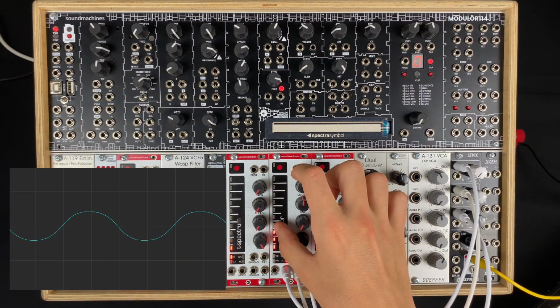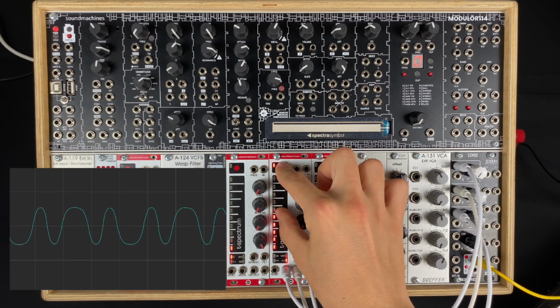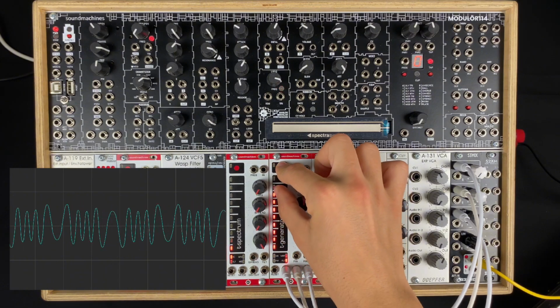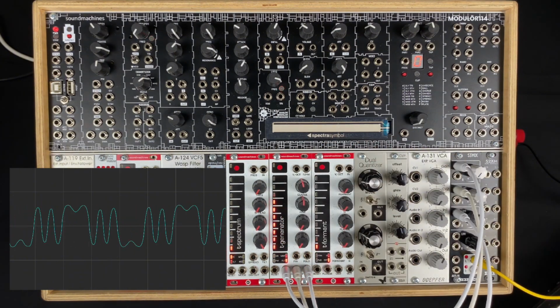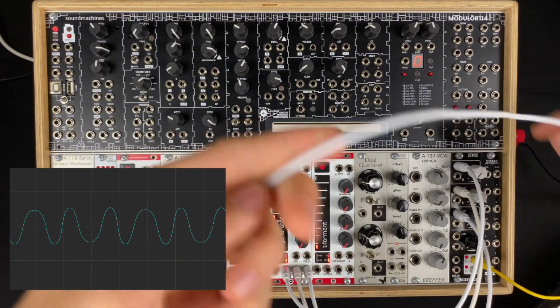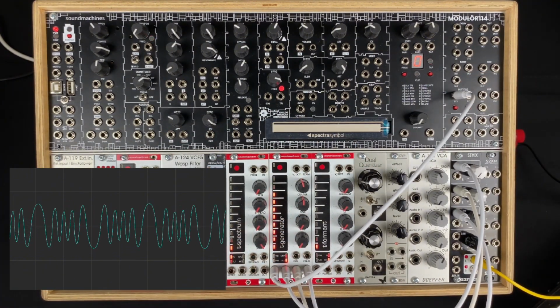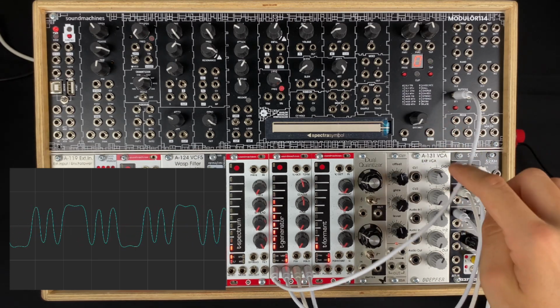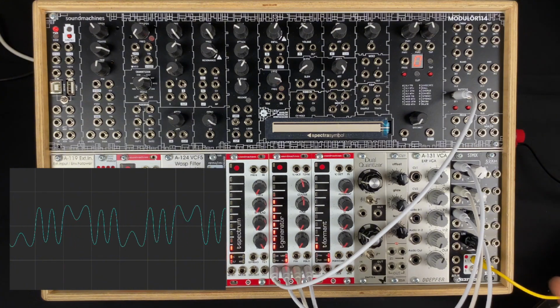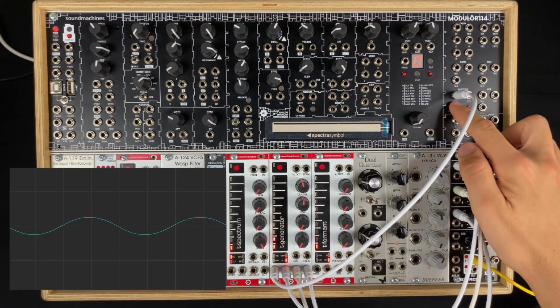When we lift our finger from the record button, the automation will start looping. If we apply a gate signal to the reset input, for example, in this case from the button output on the modular 114, this automation will reset and start from the beginning.